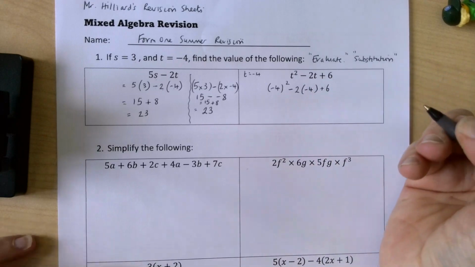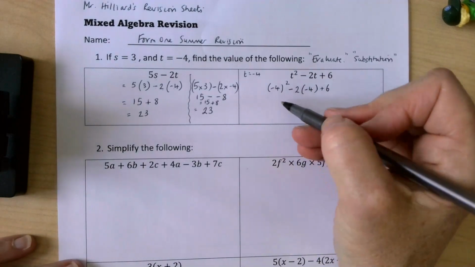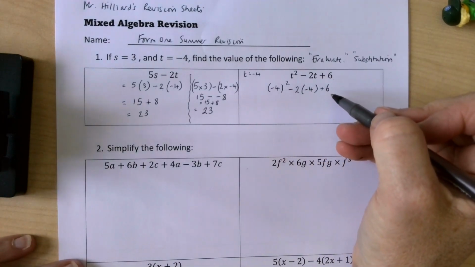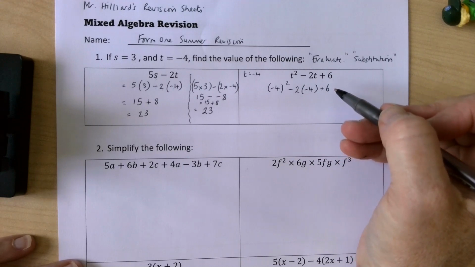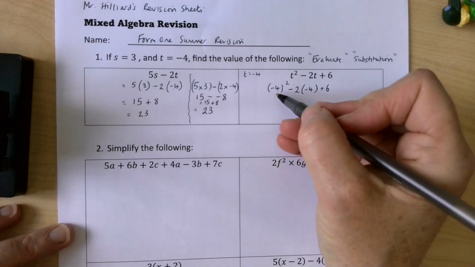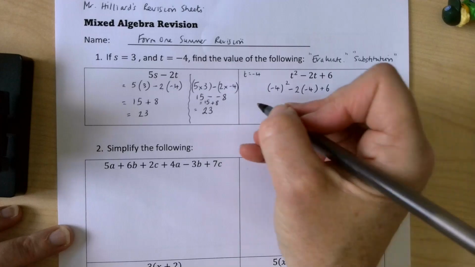And remember, you can do these on your calculator. Once you've written down your answer, if you're really stuck, if you're really struggling, just put them in your calculator and you'll get an answer. But do make sure you do this first line where you substitute in the values.